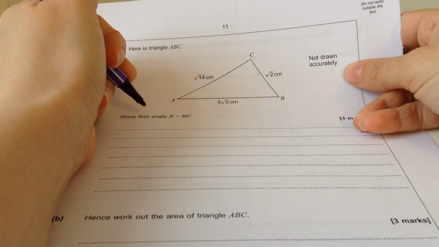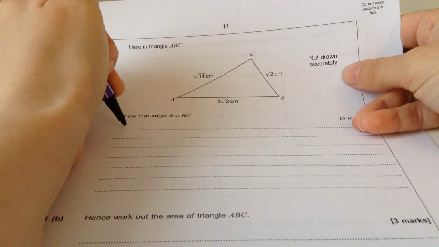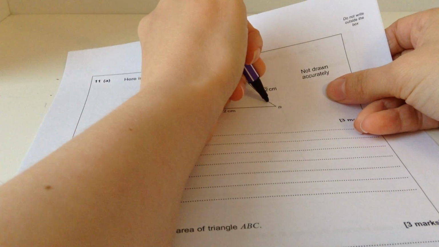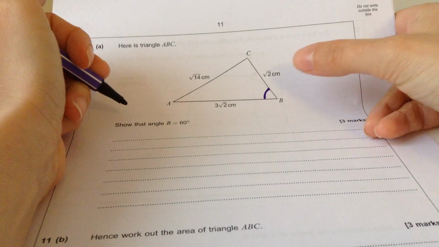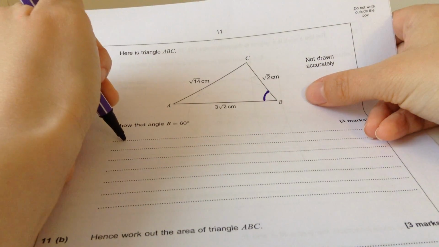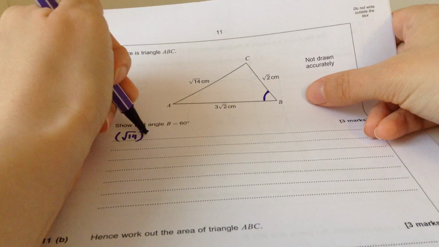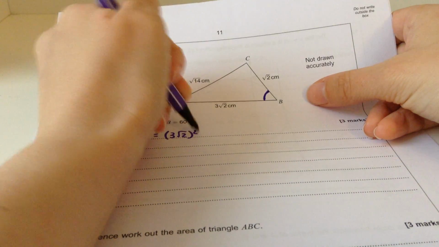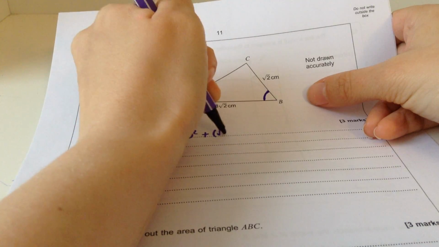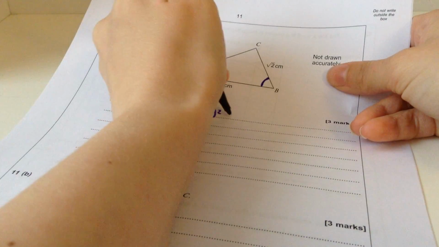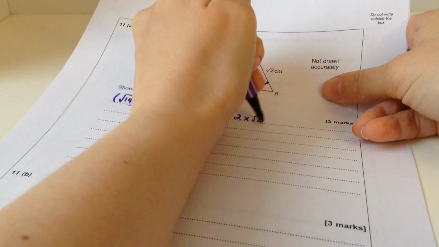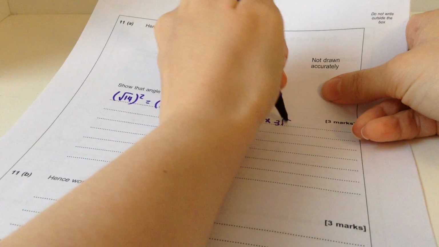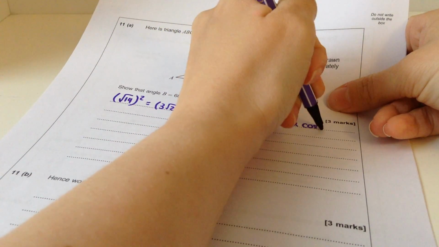Okay. A squared. Oh, wait, so if that's the angle, we want b squared actually. Root 14 squared equals that squared plus that squared minus 2 times that times cos b.